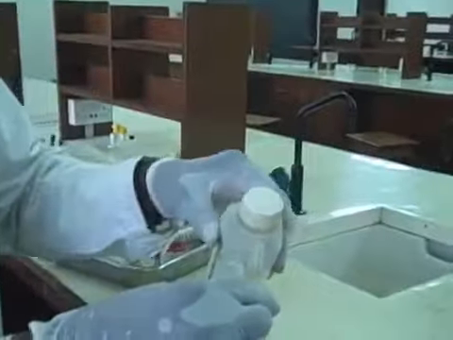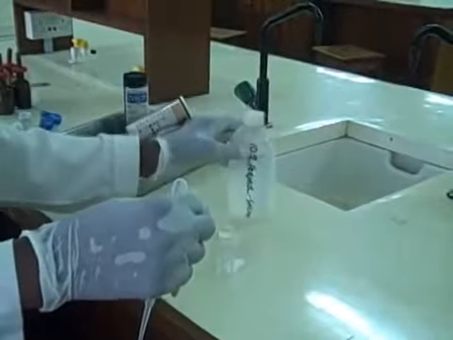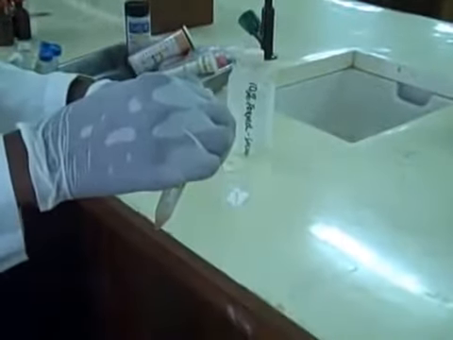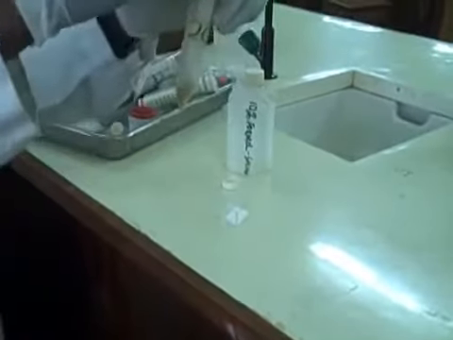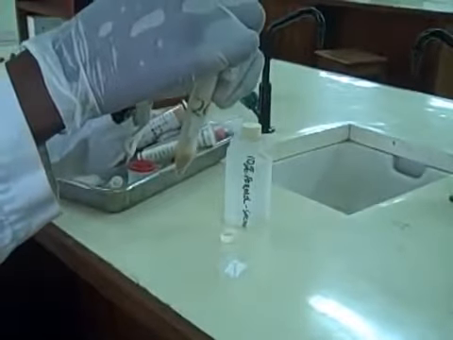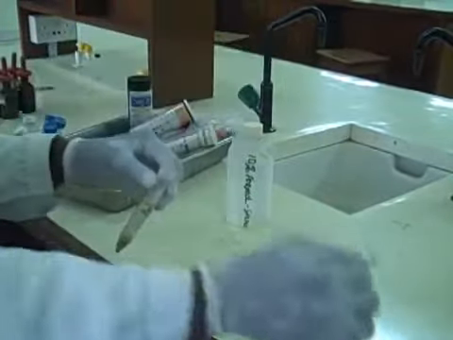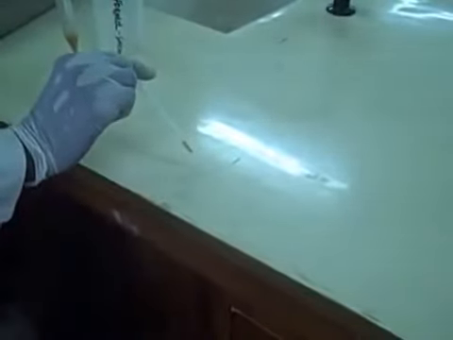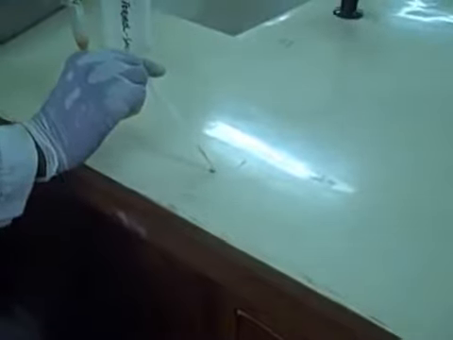So the sediment will contain the parasites of the egg or the larvae and then the cyst. Resuspend it with part of the Formol saline or saline, and use a disposable pipette to mix it very well and transfer a drop onto the microscope slide.